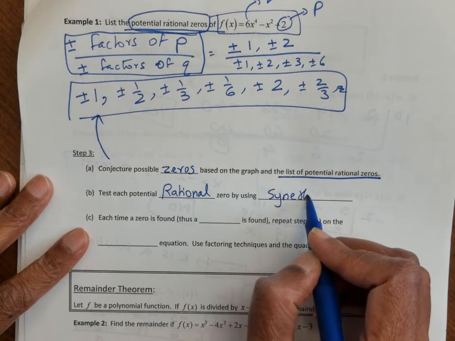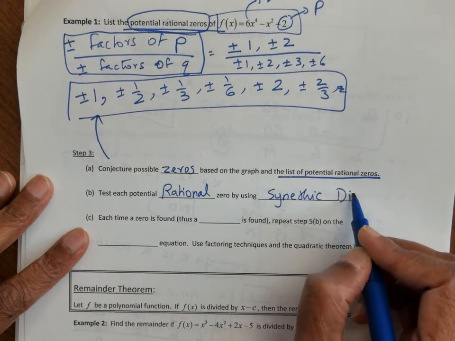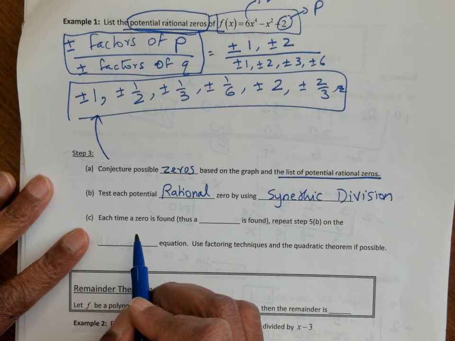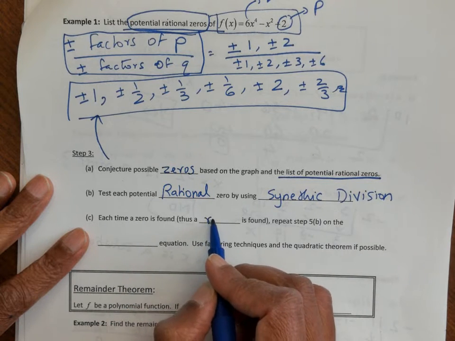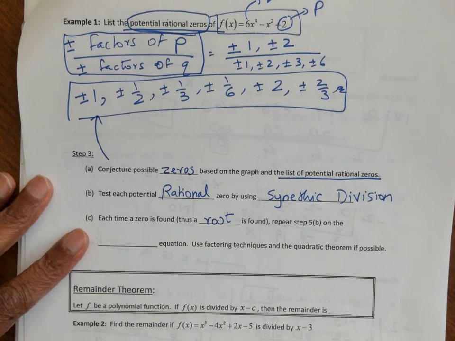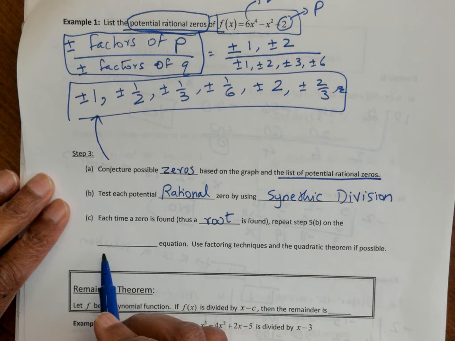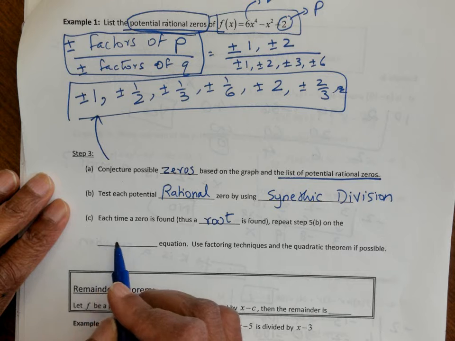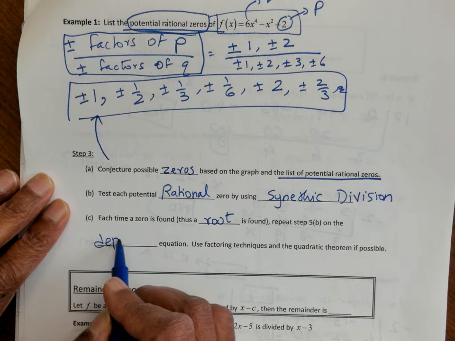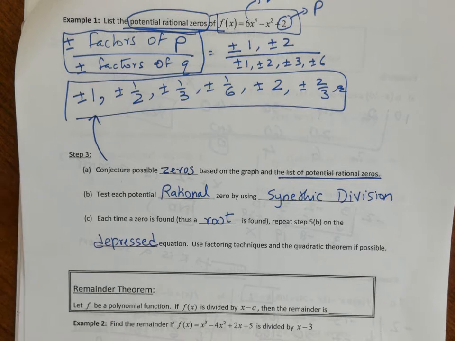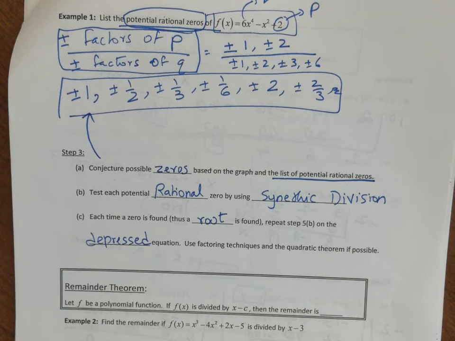I'll just write this down, and then I'll talk more about it when we actually do it. Each time a zero is found, thus a root. Remember, root, zero, solution, they are all the same. Repeat step 5b, so again, test it on the depressed equation. Just write this down for now, and I will talk about it when we come to the problem. Reading this will become more useful when you want to refresh what was being taught, but these are the steps that you'll do.